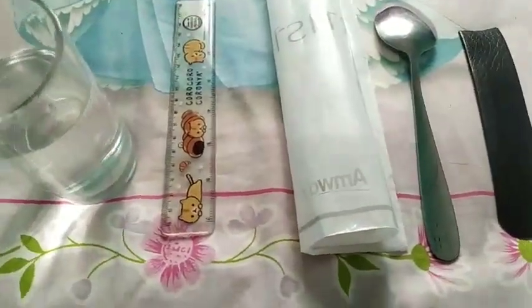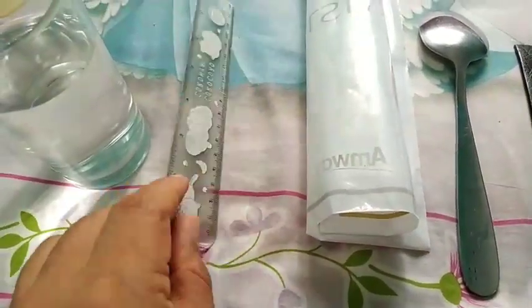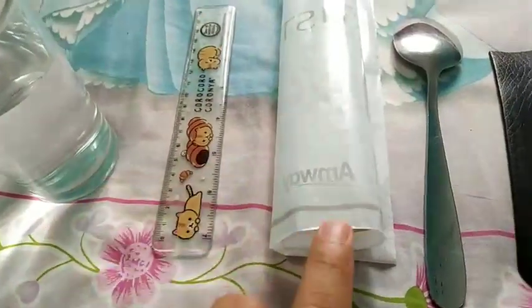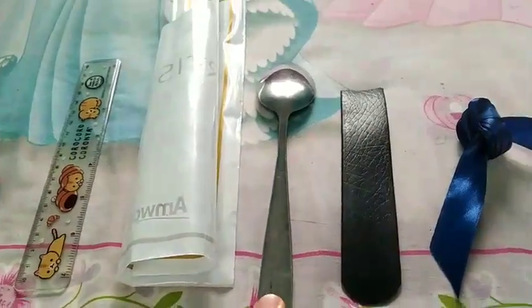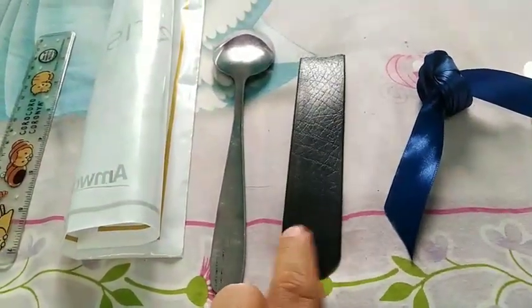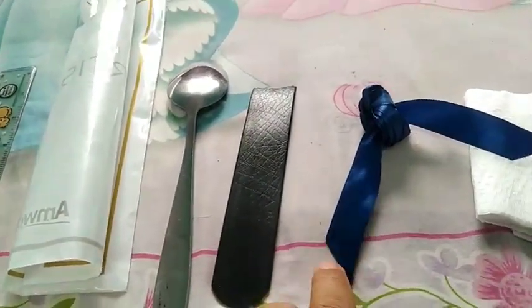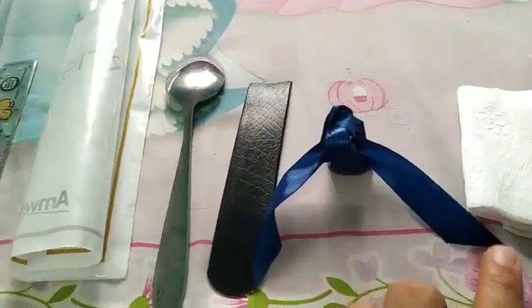I have here a ruler. It's almost like glass, but it is plastic. And there is this metal. It's a belt, but now I examine it, it is really rubber. And this one is fabric, like a ribbon. And this is tissue paper.